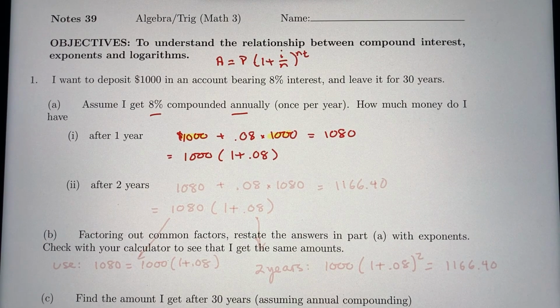Okay, so after 2 years, we now have $1,080, and we get interest on that. And notice when we factor out the common factor here, we have 1,080 times 1 plus 0.08.